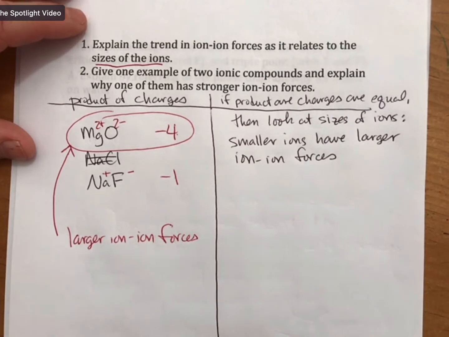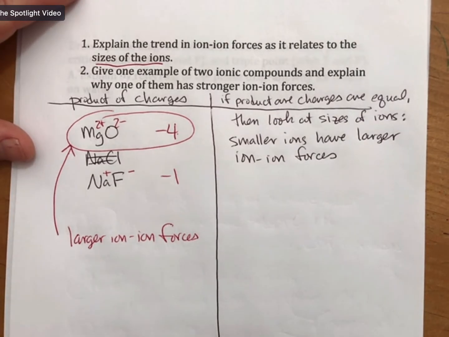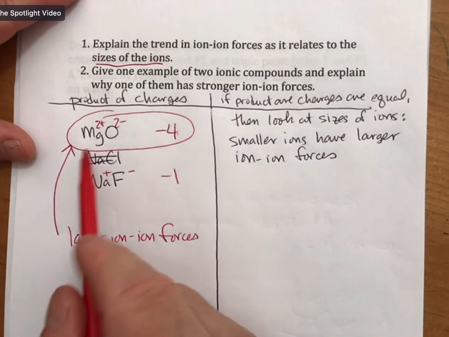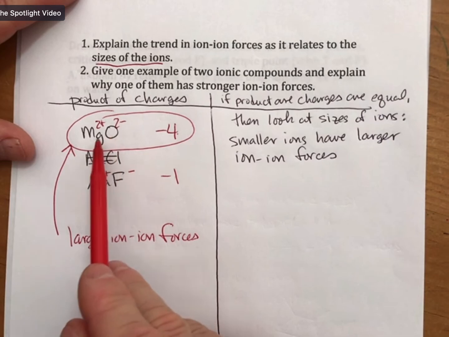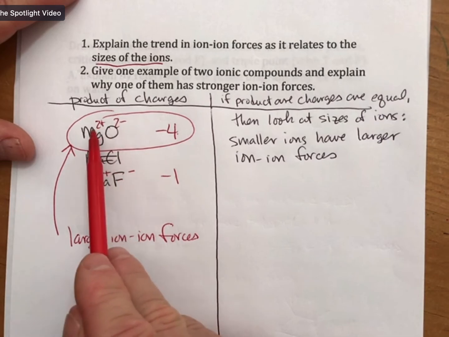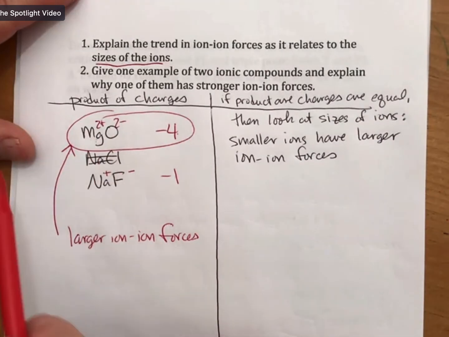Professor? Yeah, Daryl? Is that not supposed to be magnesium dioxide? It is not supposed to be magnesium dioxide. You mean the name of it or the formula? The formula. Since it's +2, -2, these balance exactly, so MgO is the correct formula. But how come it's -4?